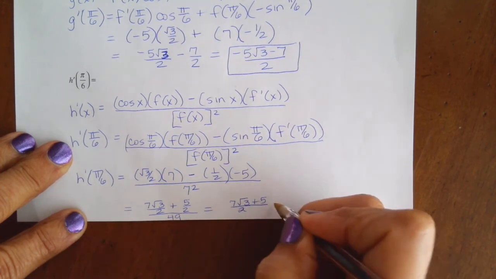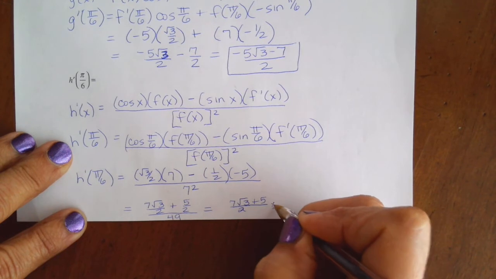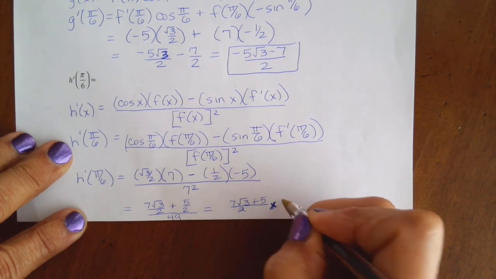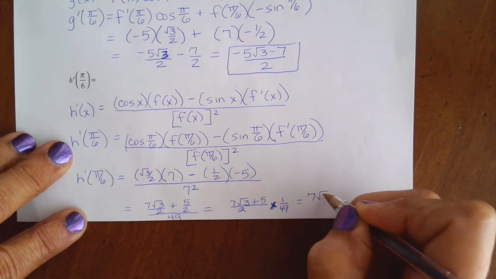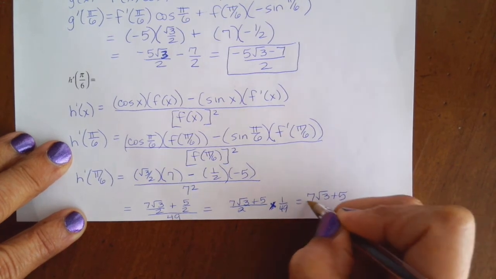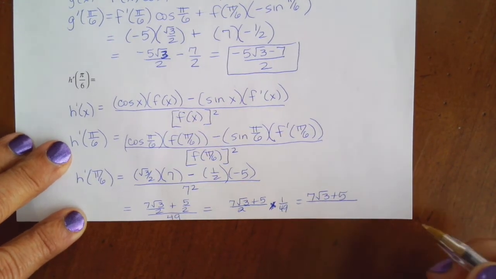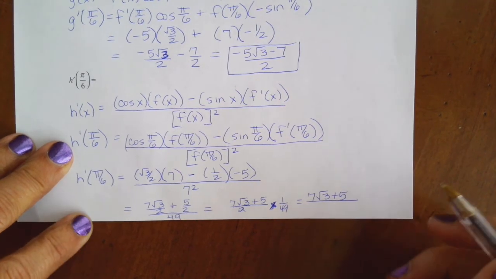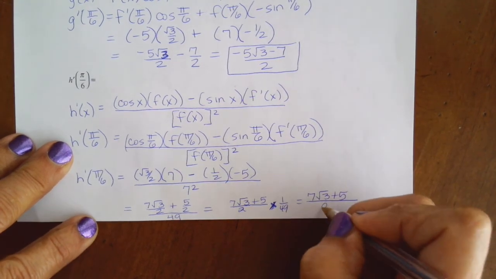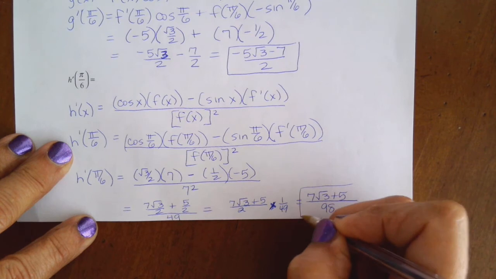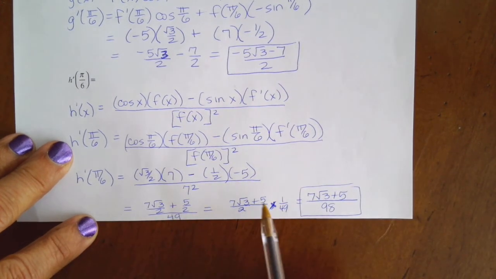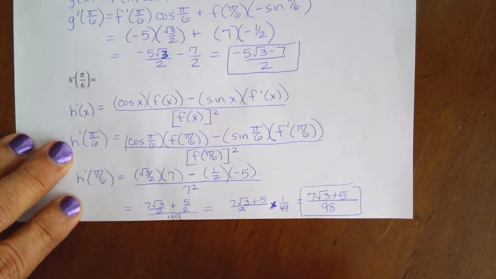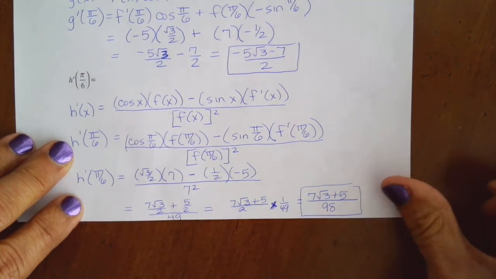And then divided by 49 is the same thing as times 1 over 49, right? So we actually end up with 7 square root of 3 plus 5 over 49 times 2, which is 98. Okay, so again, dividing by 49 is the same thing as multiplying by 1 over 49. So get rid of that complex fraction.